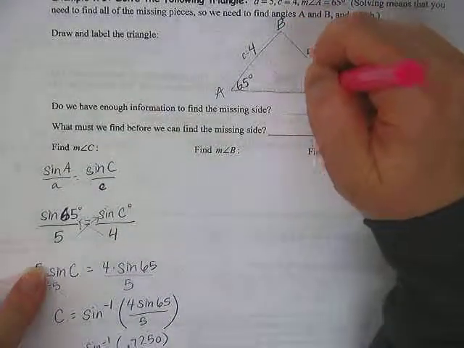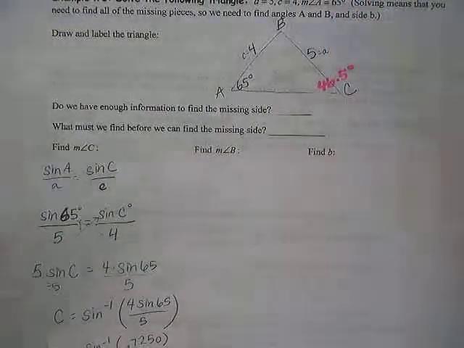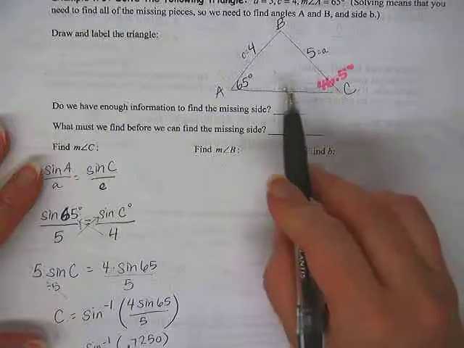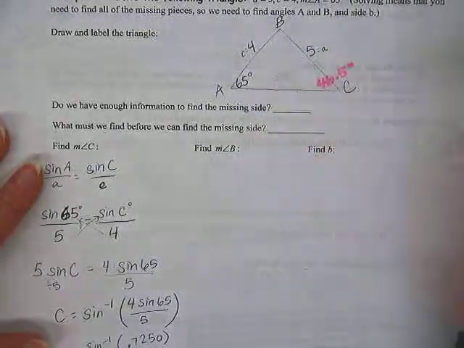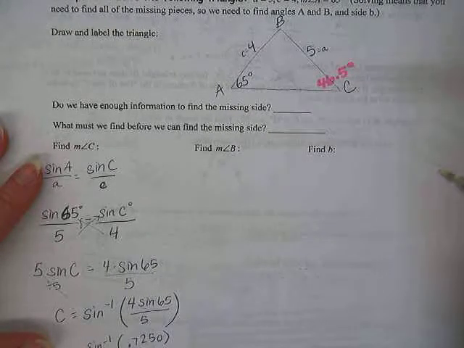Okay, so we know angle C. Should I write that into my picture? So this is 46.5, correct? Now how do I find angle B now that I know angle C? Now I can just add them together and subtract from 180.